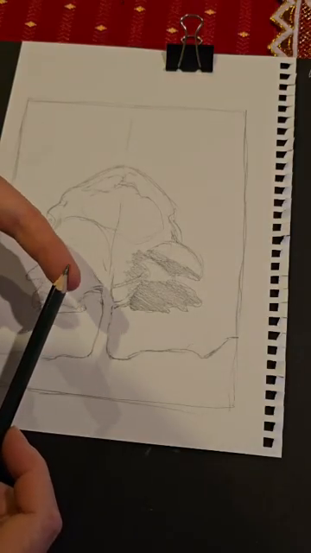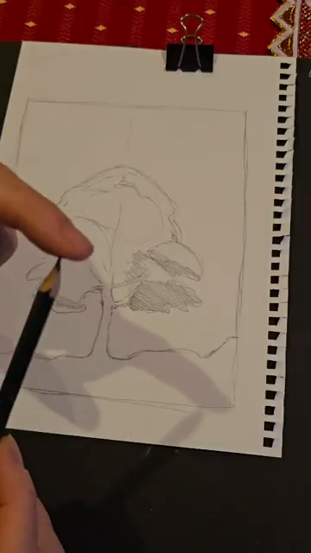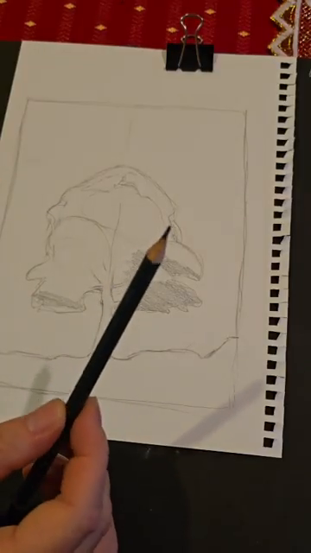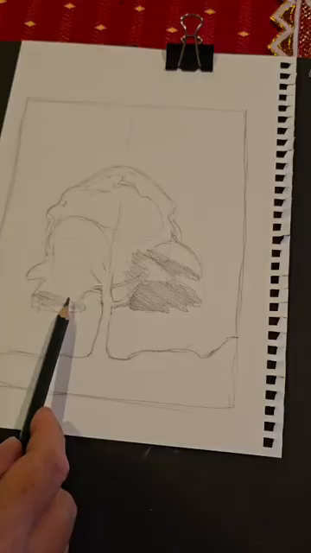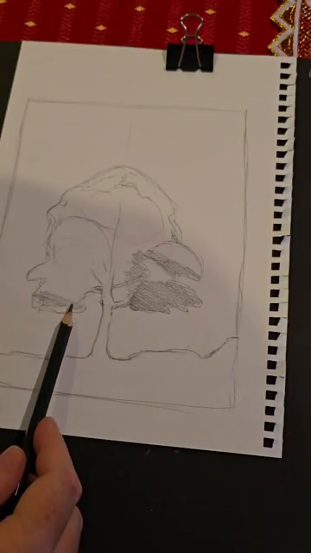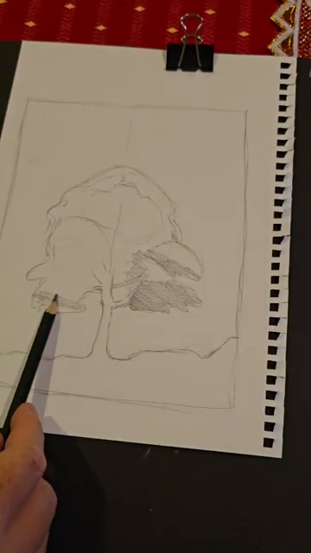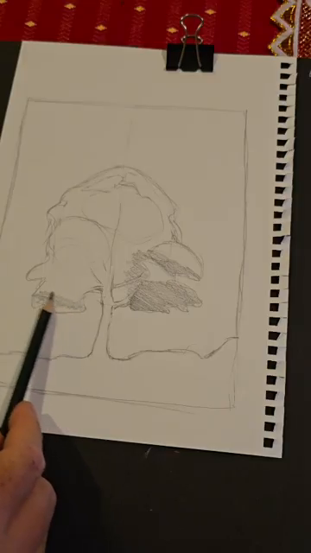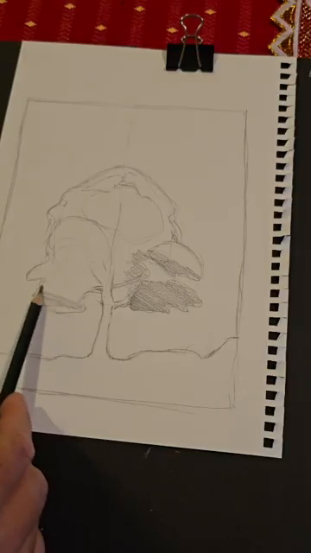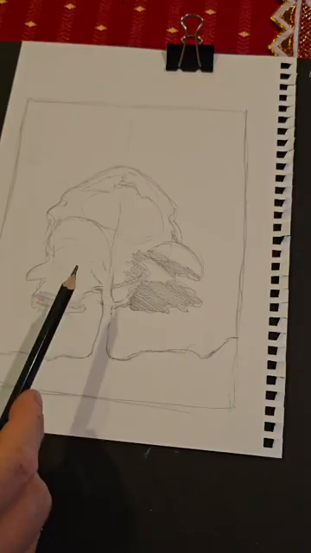Pay attention, my pencil is not very well sharpened, and I use it very flat. It allows me to have a very gentle coat of graphite on paper.